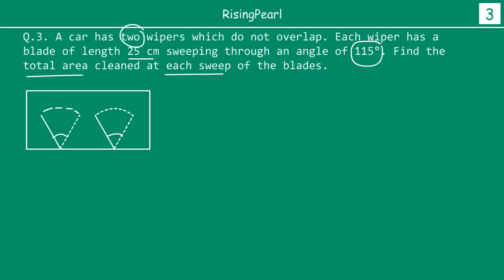So in other words, friends, what we really have been given in a very complicated way is a pretty straightforward question of finding out the areas of two sectors. Now this is the radius, which is the length of the wiper blade, and that sweeps through a total angle of 115. So if this is theta, this is theta, this is also r.